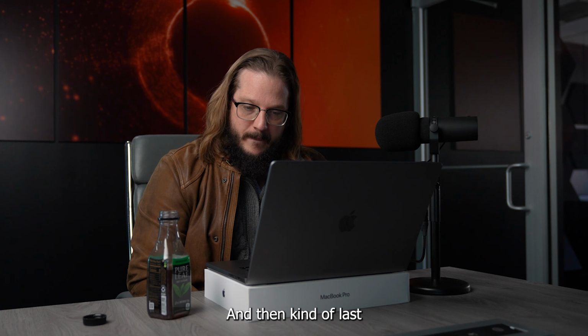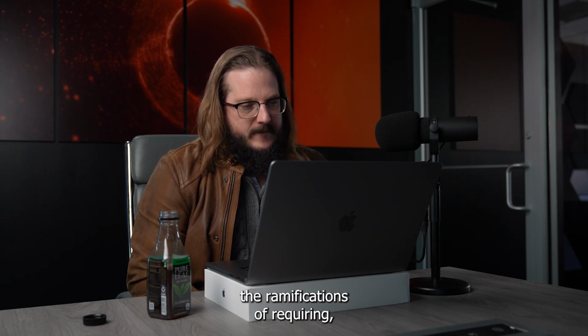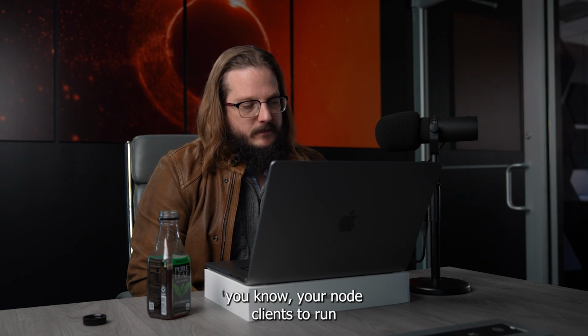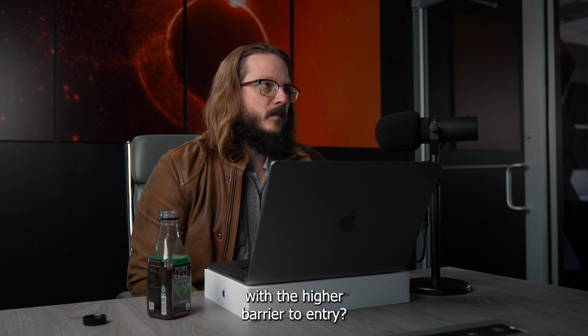Yeah. And then kind of a last clarification that I'd like to ask is, what do you think the ramifications of requiring your node clients to run GPUs are in terms of decentralization and participation in the network, with the higher barrier to entry? Yeah, so there's a couple reasons we need them. Like I said, with the cross-chain transactions, they kind of become necessary. The MMTXs also require them.